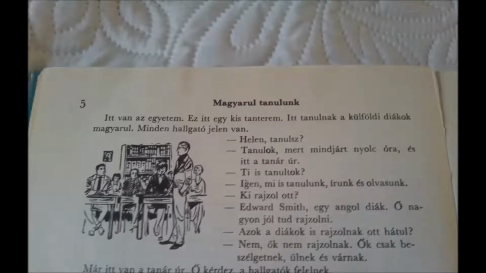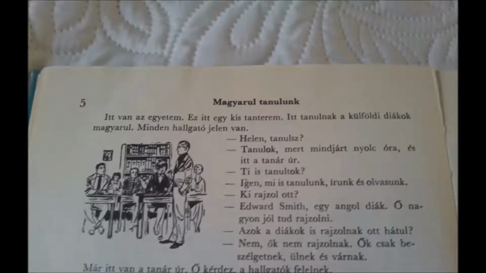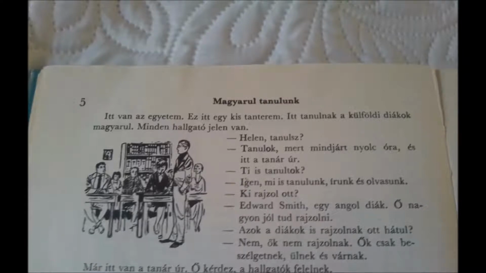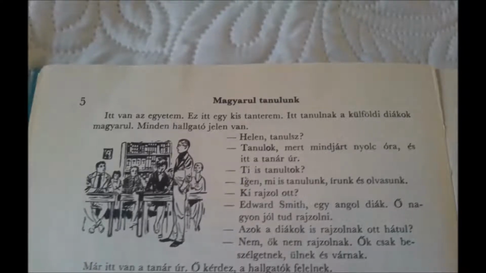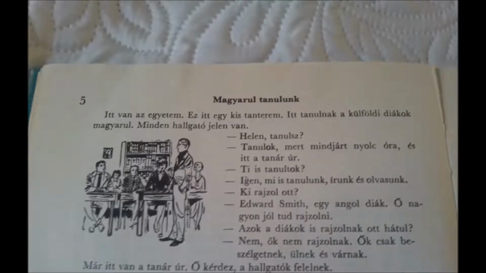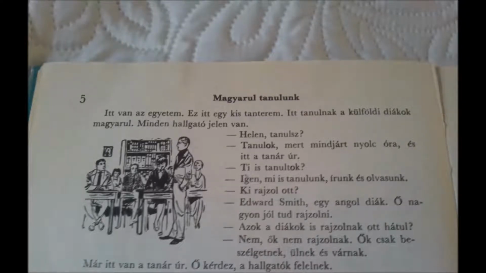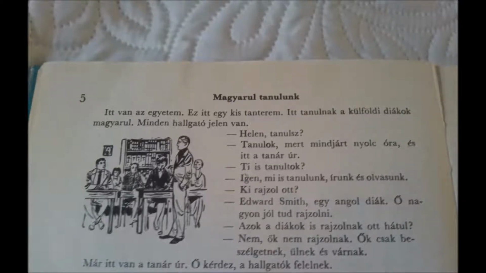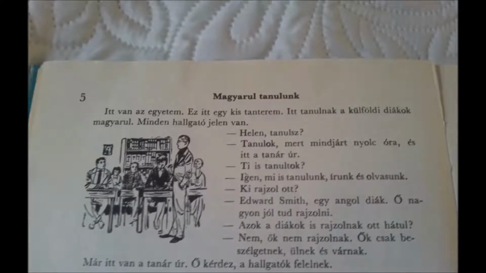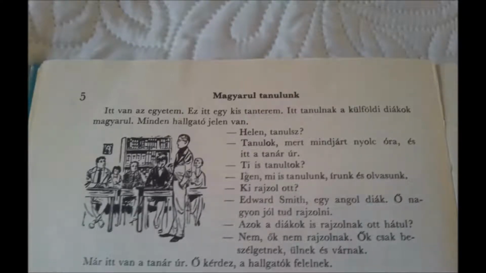And here is the Mr. Teacher, the teacher, meaning Mr. So, tanulok, mert mindjárt 8 óra, és itt a tanár úr.